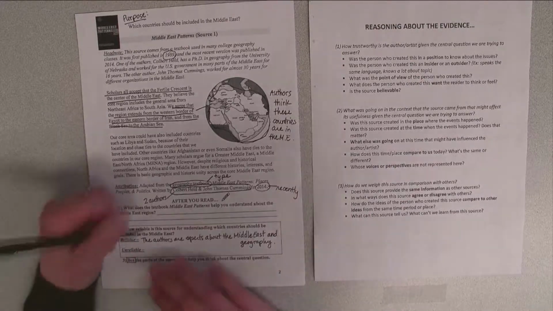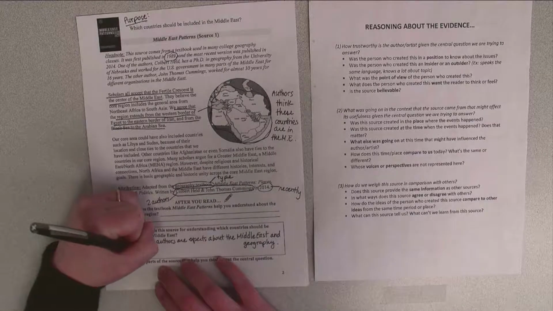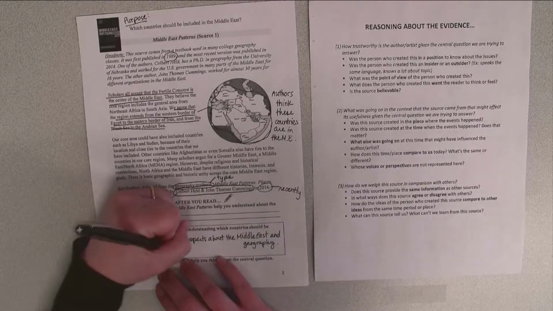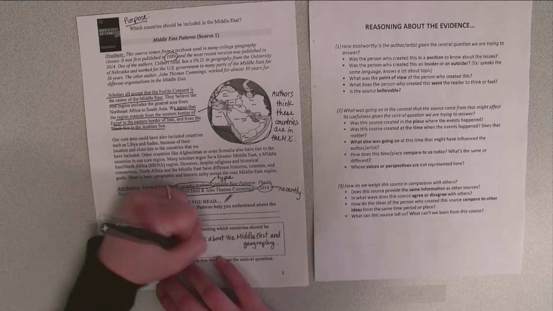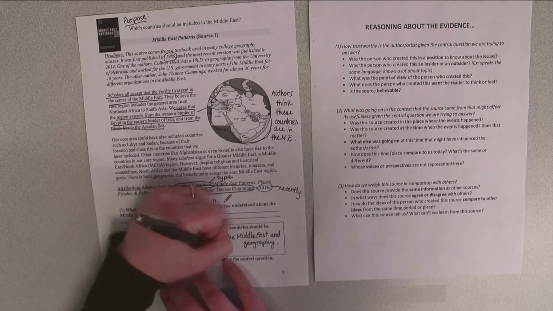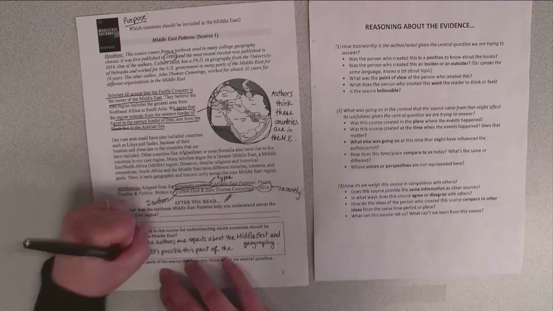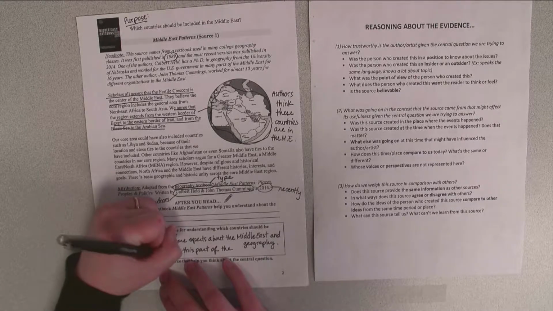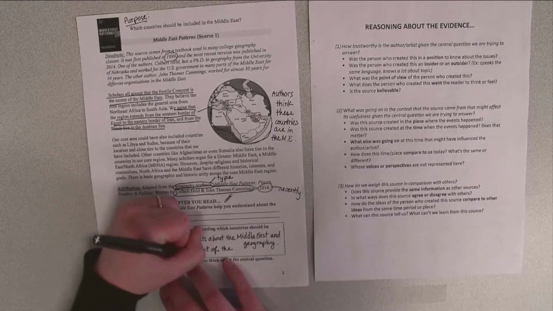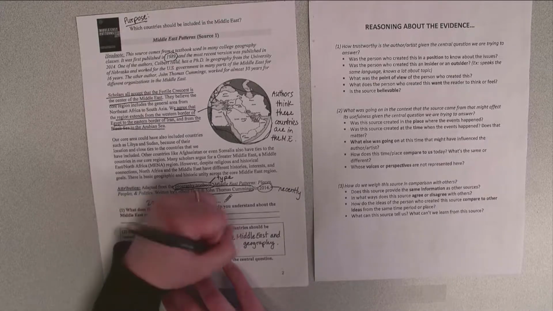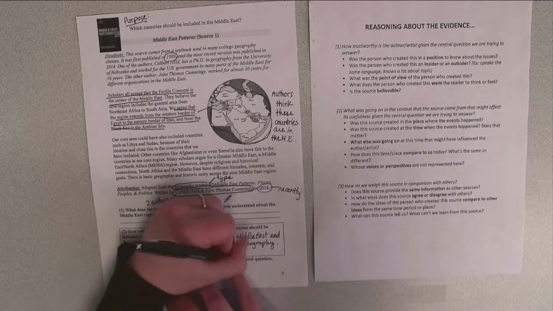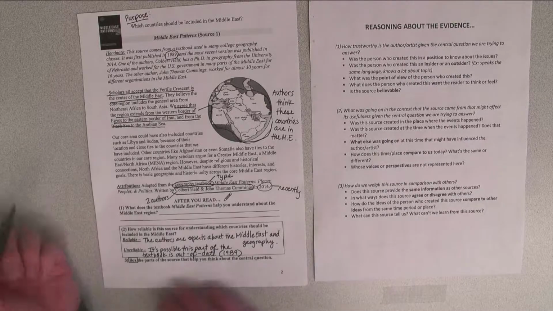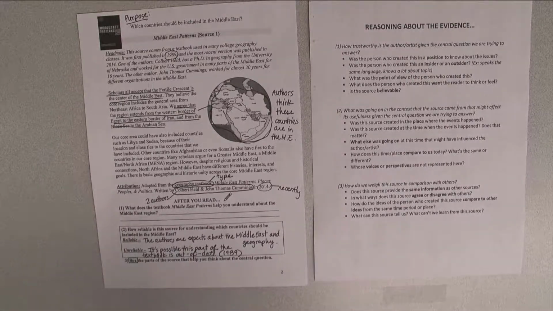So I'm going to just say that it's possible the textbook, or that this part of the textbook that talks about the Middle East, is out of date, or is not updated. Even though it's been published recently in 2014, I don't know that they actually updated this part of it since 1989. It's possible. Come up with one other reason why this source may not be a reliable source of information.